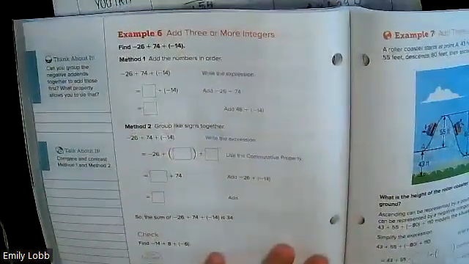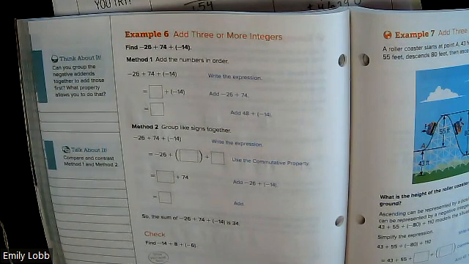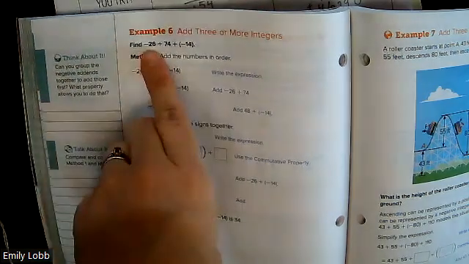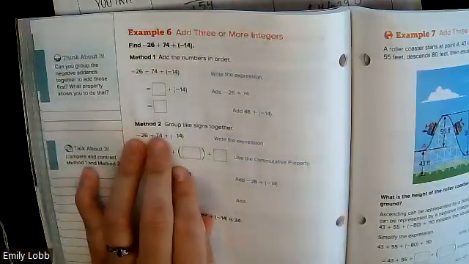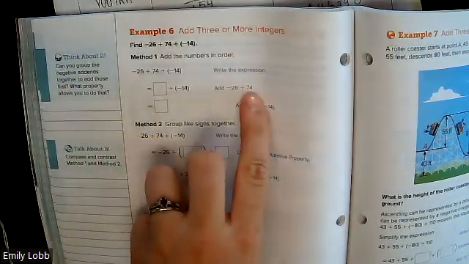All right, adding 3 or more integers. These are the last few. Remember, you've got to take it one step at a time. Our order of operations says we add or subtract from left to right. So whatever comes first, just like we're reading a book. So here we have negative 26 plus 74. So we have to add this.